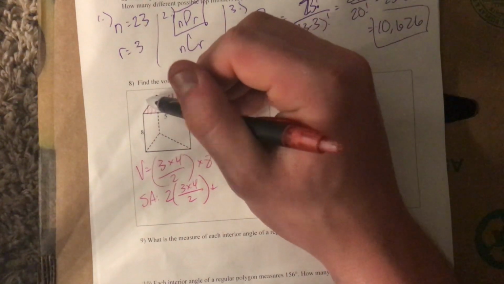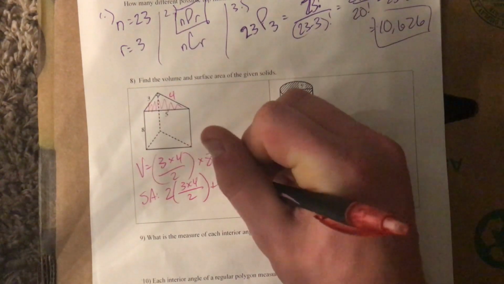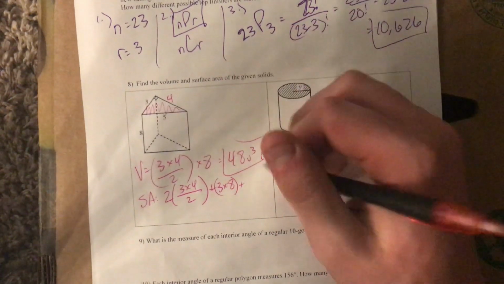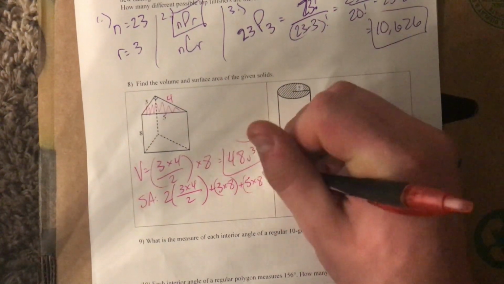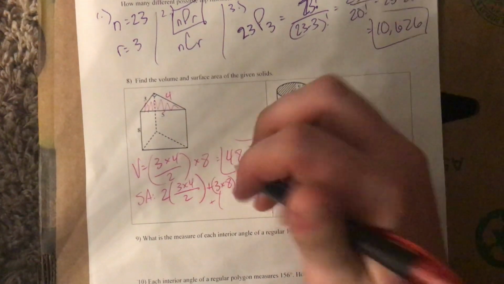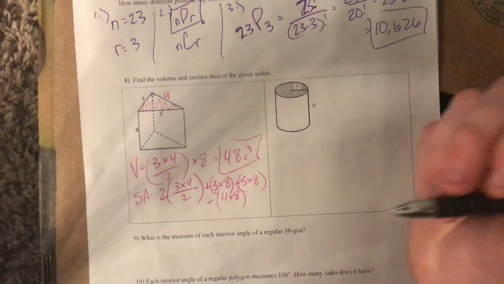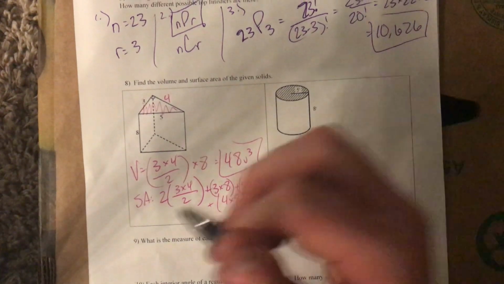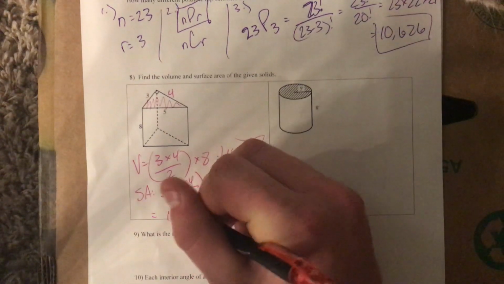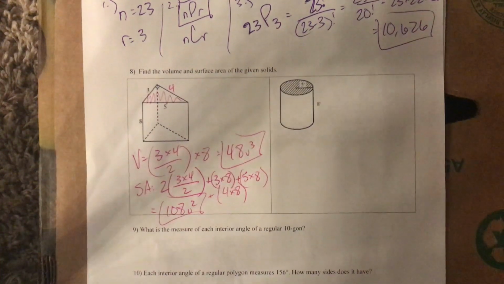So one of them would be 3 times 8. They're all rectangular, it makes it nice. One of them is 5 times 8. All right, 5 by 8. And our last one is 4 by 8. Don't just assume that all your faces are going to be the same every time. But once you multiply these and add them together, you should get 108 units squared.